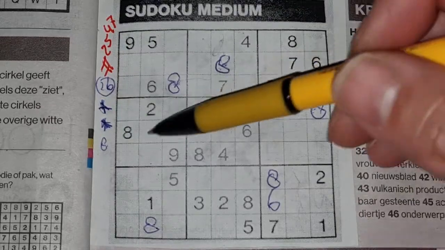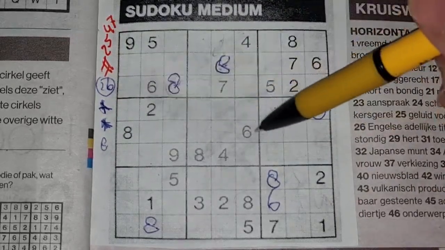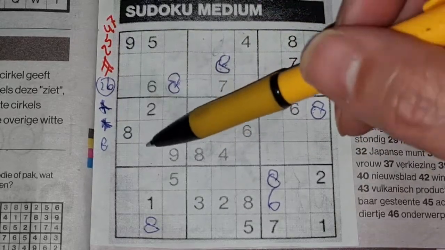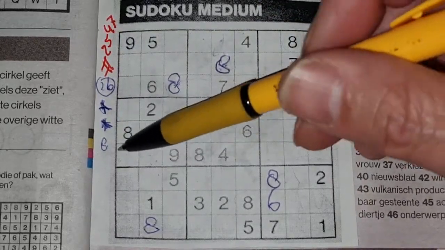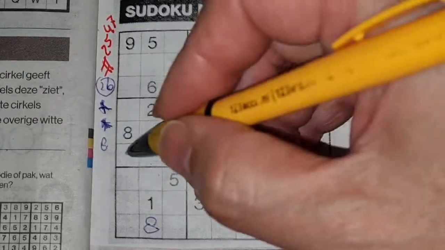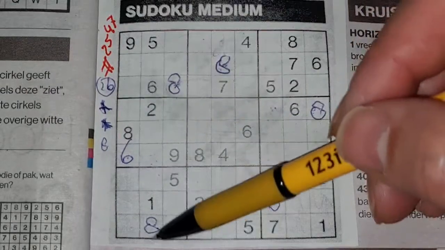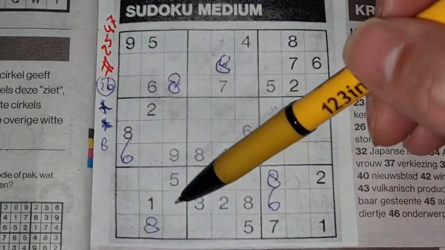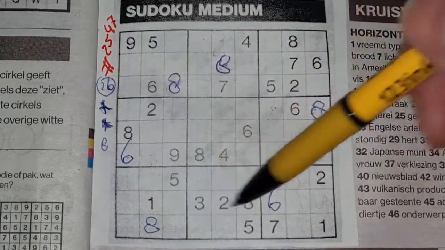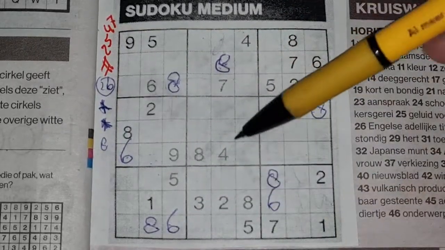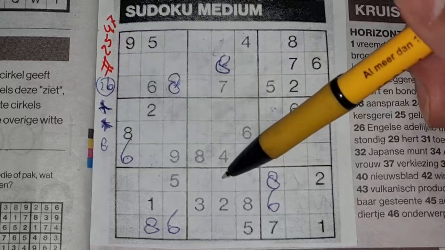Then can I continue with the 6? Yes, 6 in this row, 6 in the middle row. So the row below, the only 2 places for the 6 should be here or there. We see there 6, no 6 there. 6 should be here. 6 in the first column, 6 in the second column, so in the third column. Only 2 places for the 6 should be here or there. We see there 6, no 6 there. 6 should be here. And now I cannot continue with the 6.